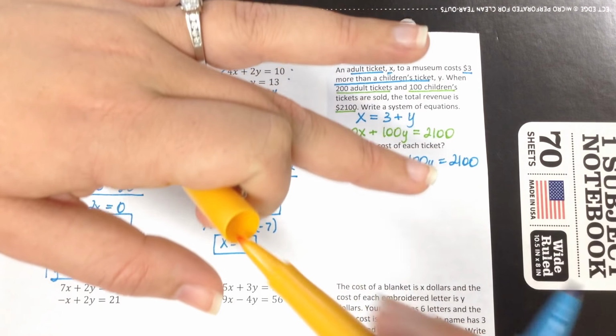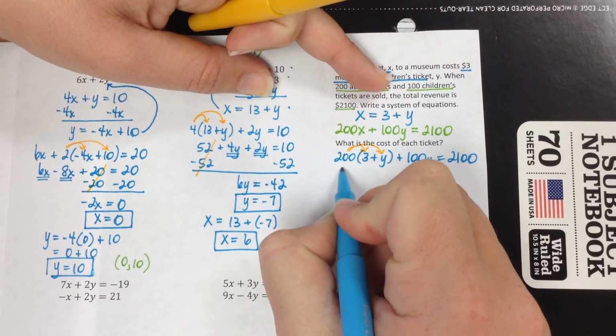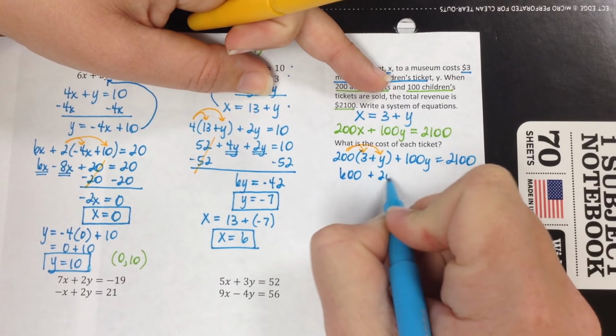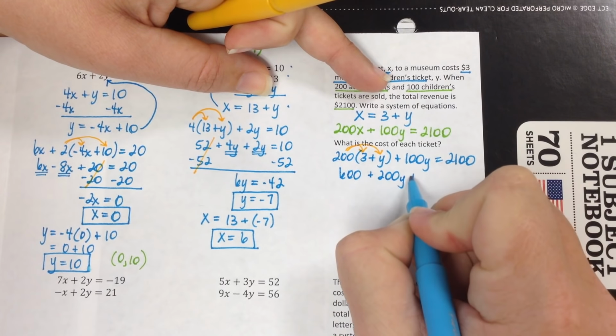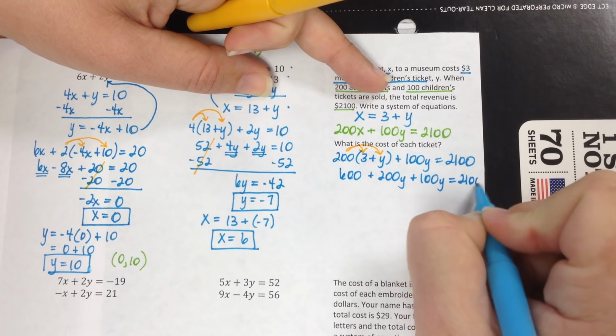Distributing. 200 times 3, that gives me 600. 200 times Y is 200Y plus 100Y equals 2,100.